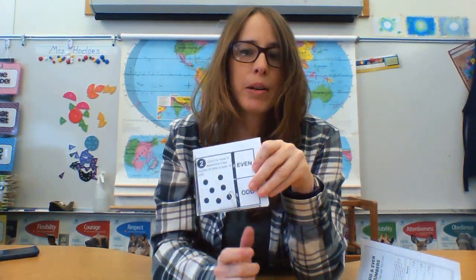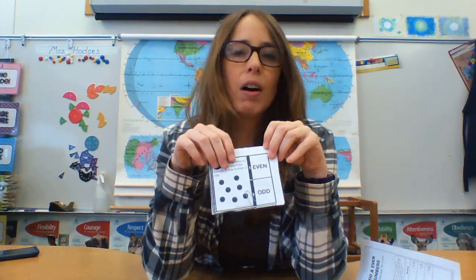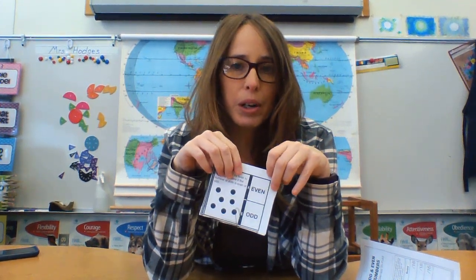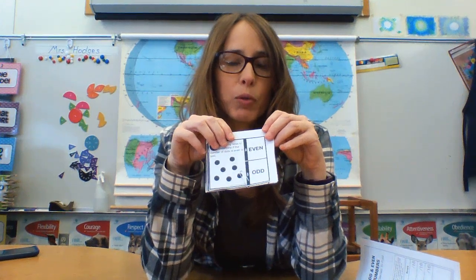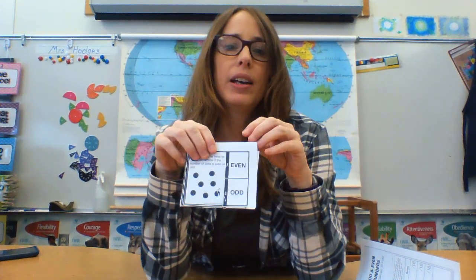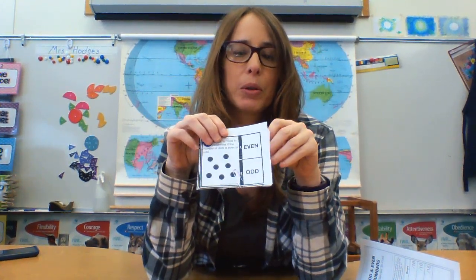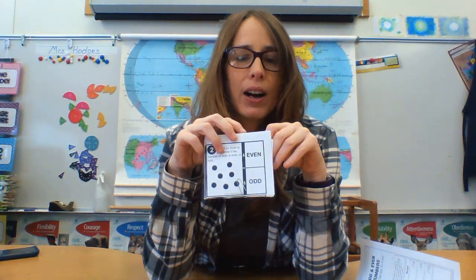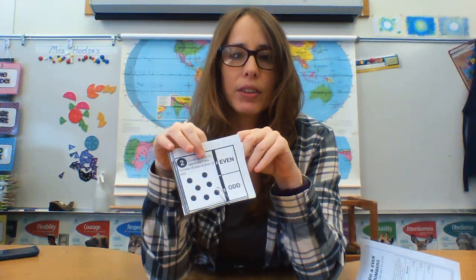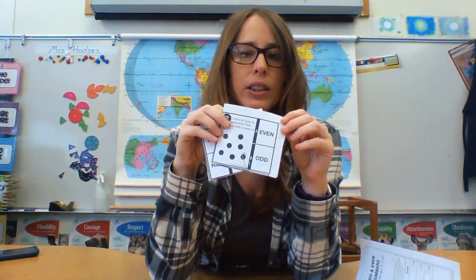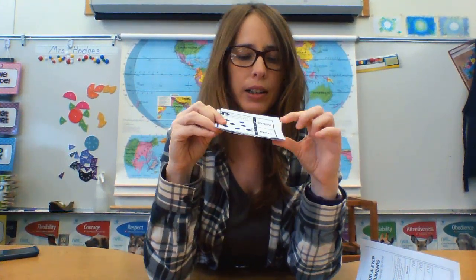An even number can be divided completely in half. So 0, 2, 4, 6, 8, 10, 12, 14. All of those are your even numbers, and your odd numbers are what we call the double plus 1. So 2 plus 2 is 4. You have to add an extra 1, and so that makes it an odd number. So 1, 3, 5, 7, 9, 11, and so on. So in this case, we have 7. So that's going to be an odd number.